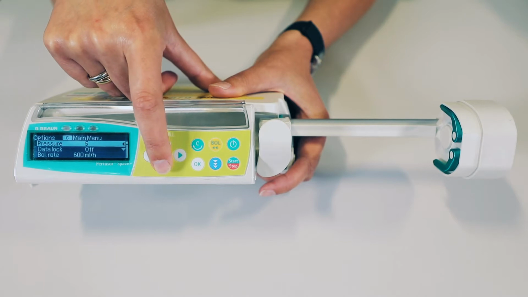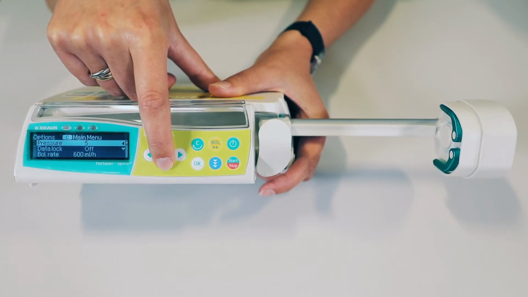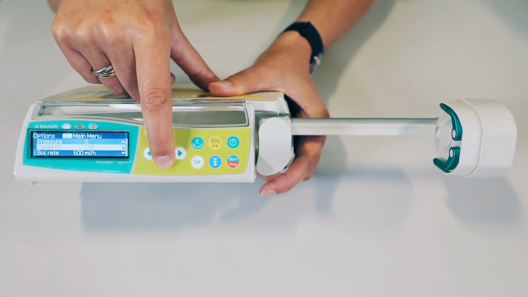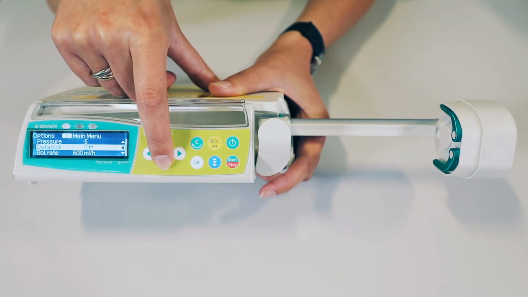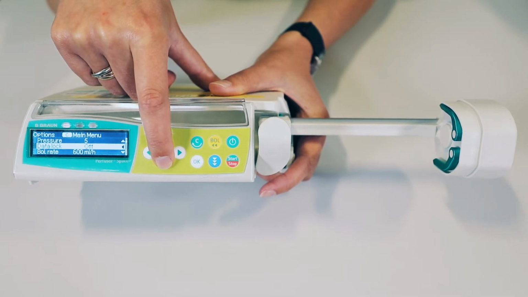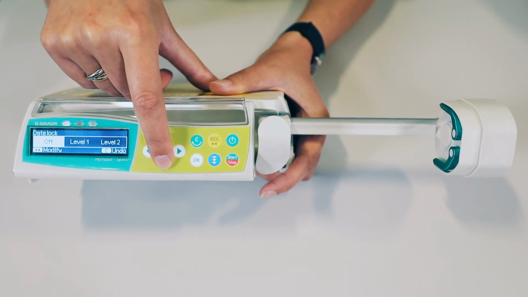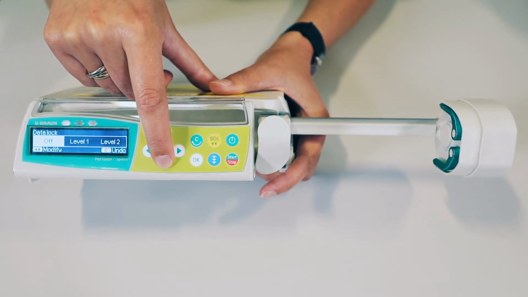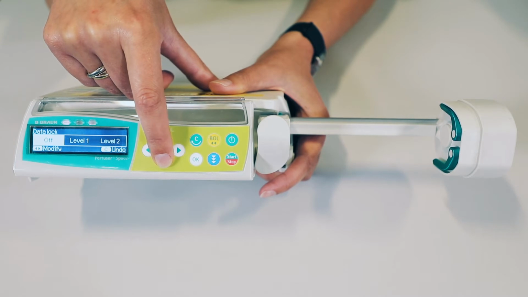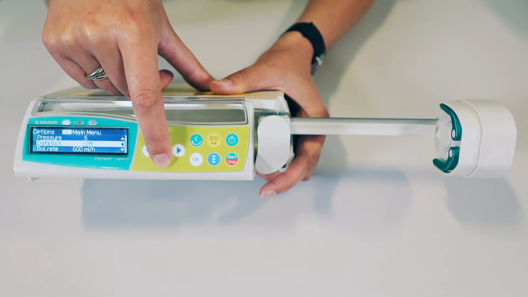Once you've entered the options menu, you need to confirm the following. The first is that the pressure is set at 5. Next is our data lock function, which is different from our perfuser, but similar to our PCA. We now have a data lock function which enables us to lock the pump from any changes. And if we were using the perfuser, we would have to set a level 2 data lock, which enables us to start and stop the pump and go through our menus, but doesn't enable any changes to the infusion.